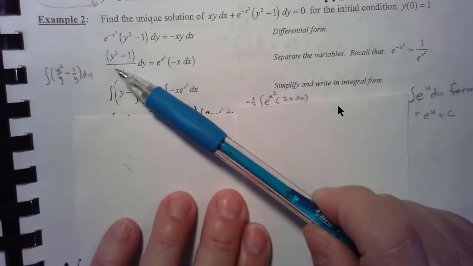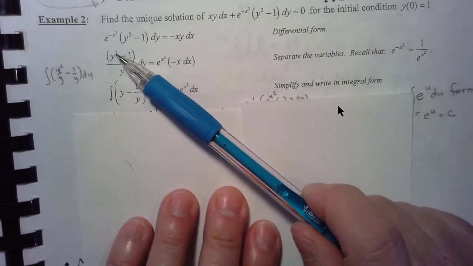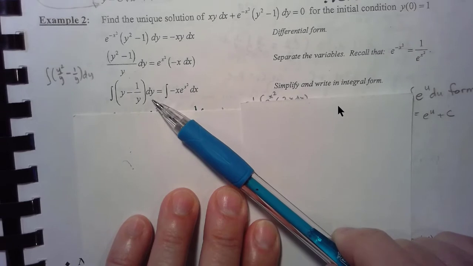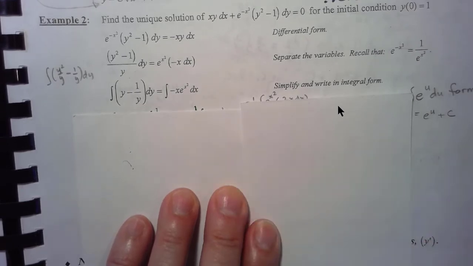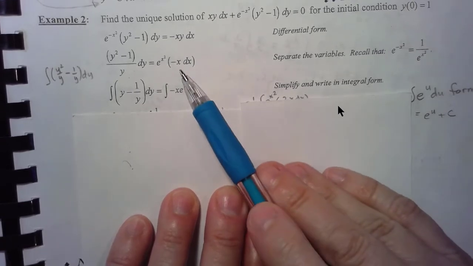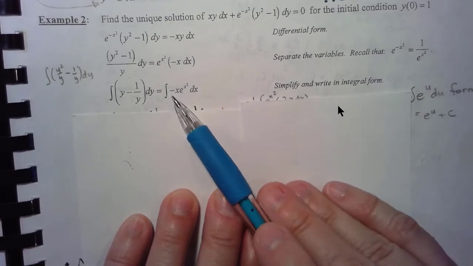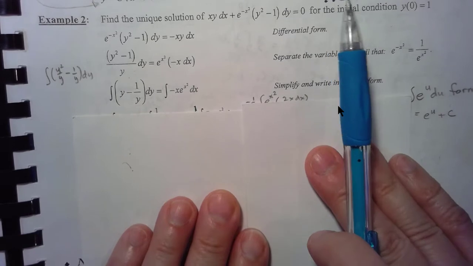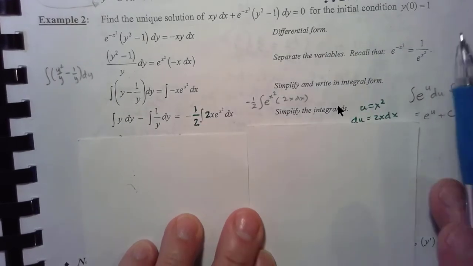So we can simplify this fraction by thinking about this as y squared over y, which becomes y, minus 1 over y dy. So we can see that's not going to be too terribly difficult to integrate. And then here I have e to the x squared times negative x dx in this problem.